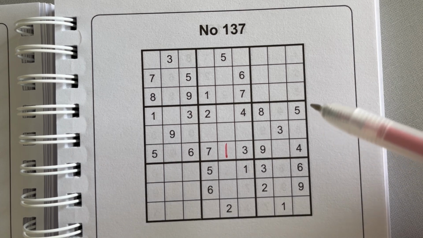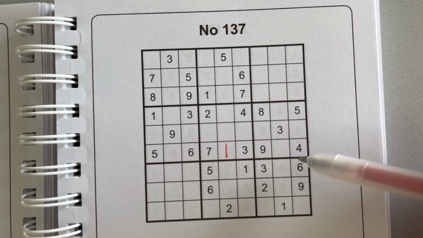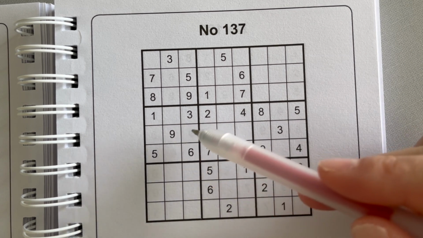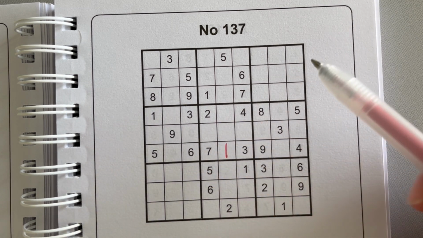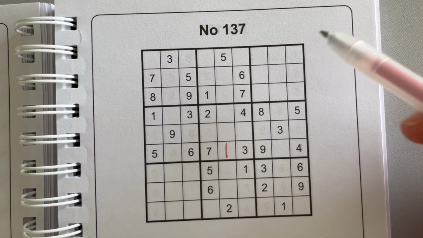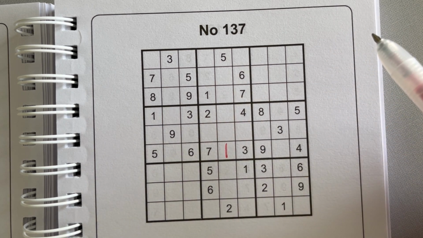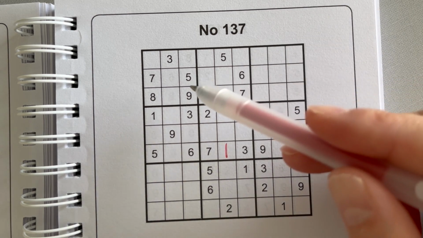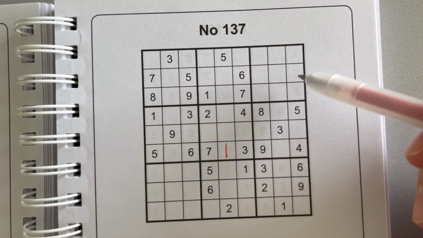Let's look at 4. I have a 4 and a 4. So one of these is a 4. There's a 4 in that column. Okay. Let's do 5.